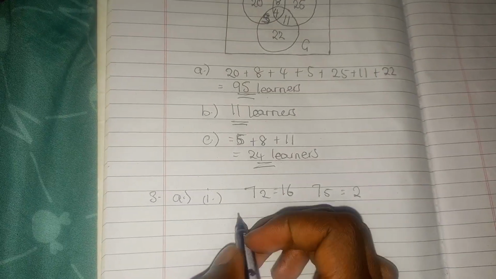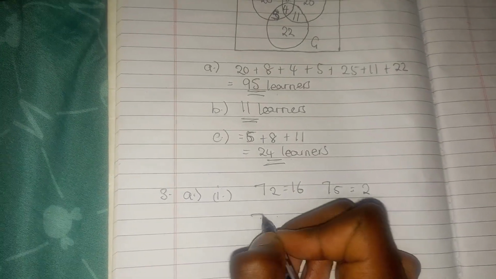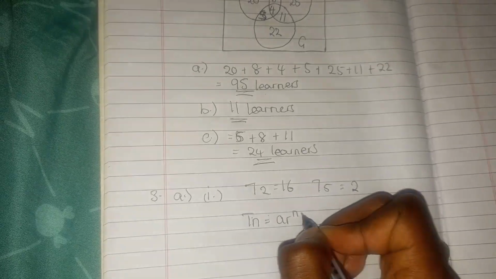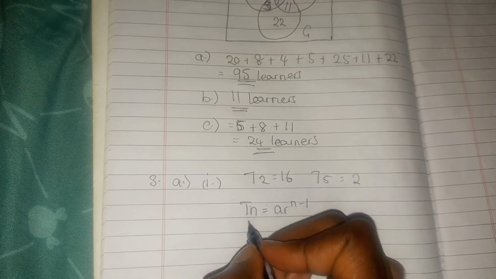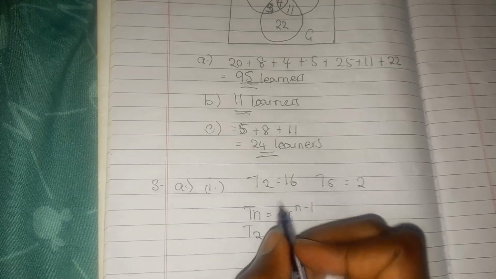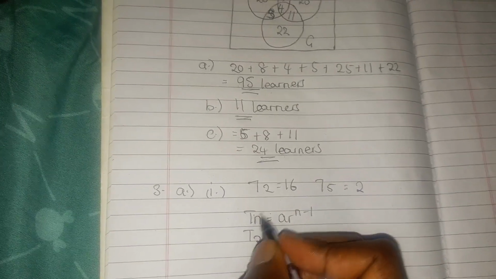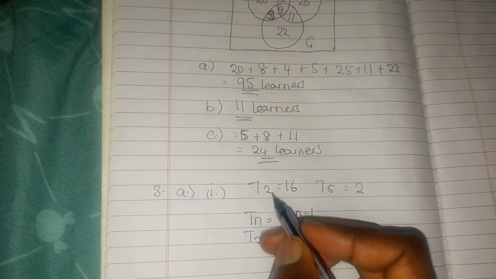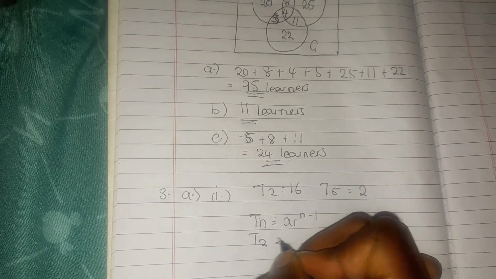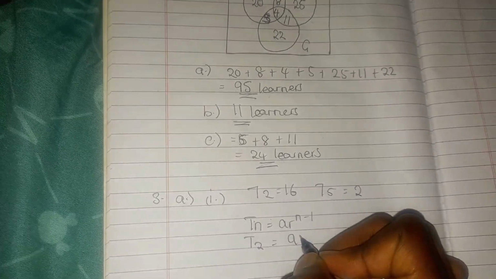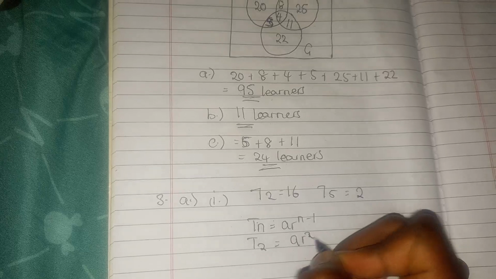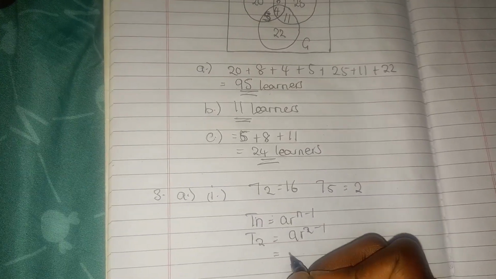And we know that the general formula for finding any given term in a geometric sequence is AR to the power n minus 1. So if we try to replace 2, 2 is where n is the number of terms. So if we replace where there's n with 2, it will be equal to AR to the power 2 minus 1, equal to AR.